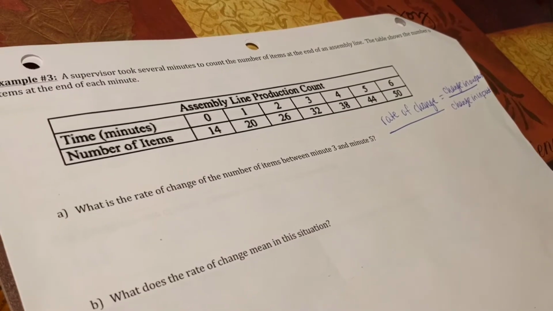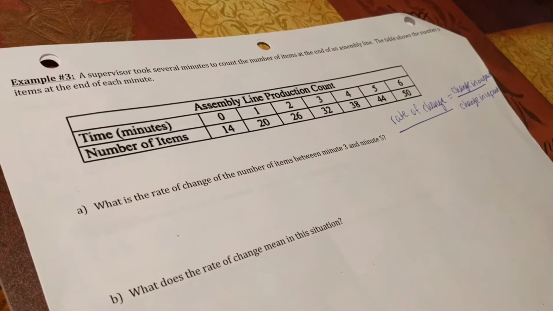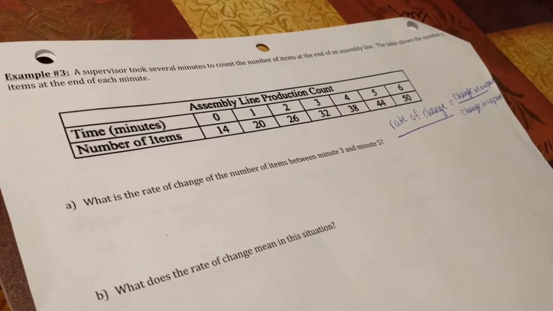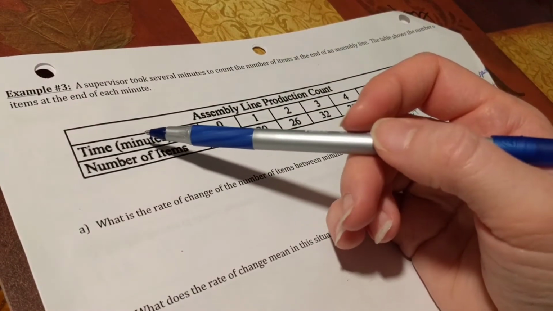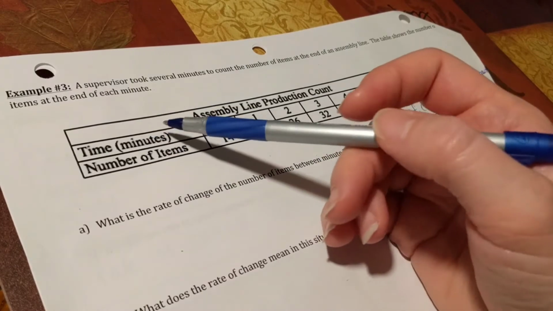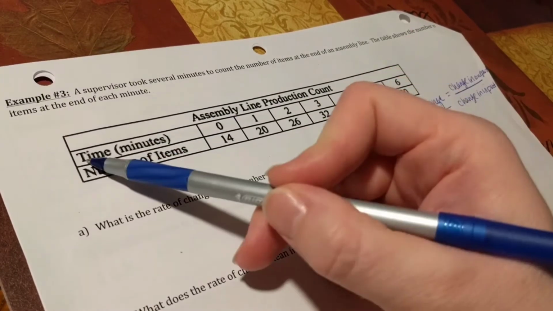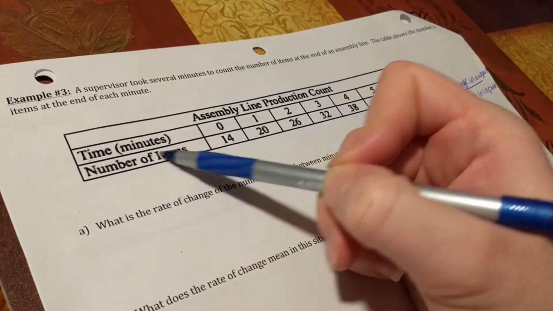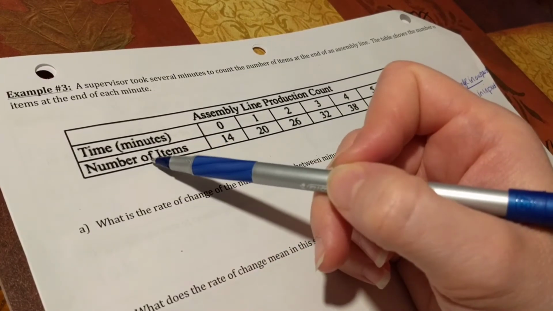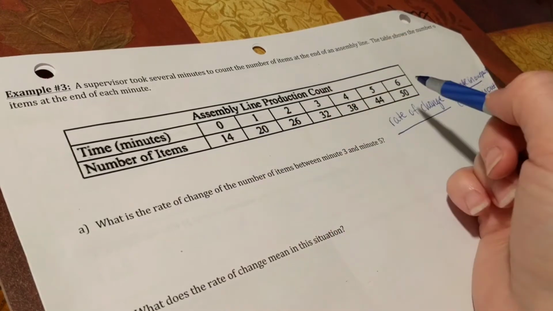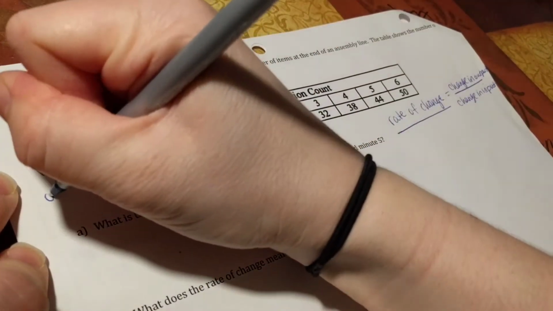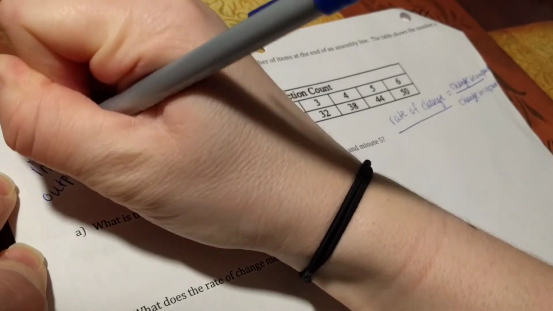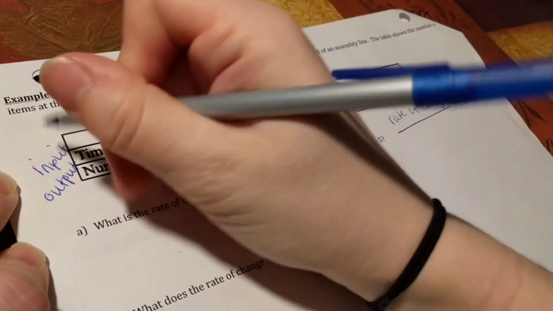The rate of change is the change in output over the change in input. Okay, so now we have to think about, well, what is my output units and my input units? All right, remember we talked about this when you try to figure out what the input and the output is? The input is like the cause and the output is like the effect. Because time passes, the effect is that the number of items on the assembly line changes. So the input here is time and the output is the number of items at the end of the assembly line.